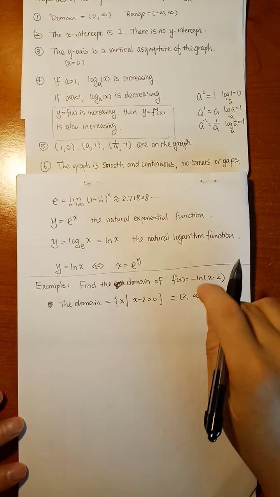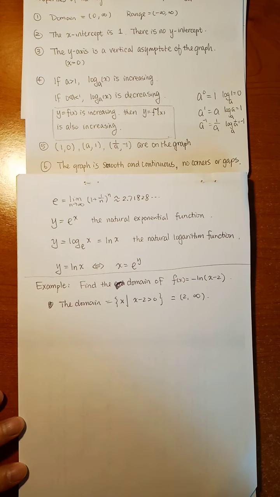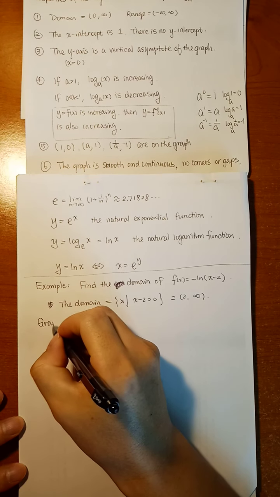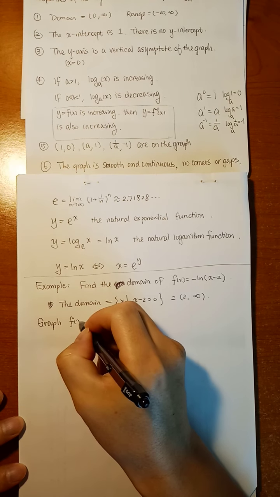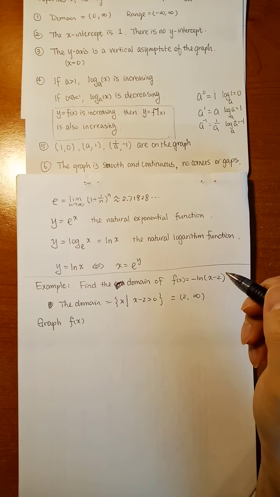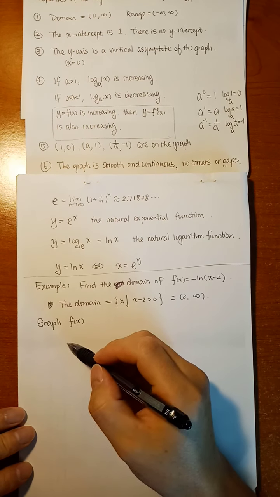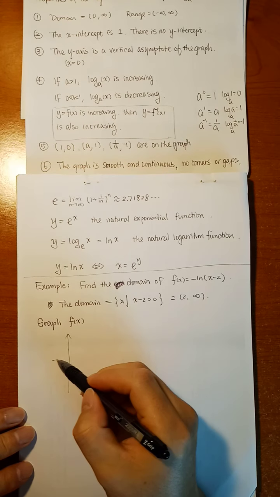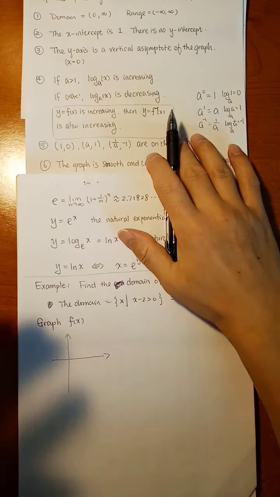This is the domain. Graph this f. Well, let's see how we graph it. Recall what we had.